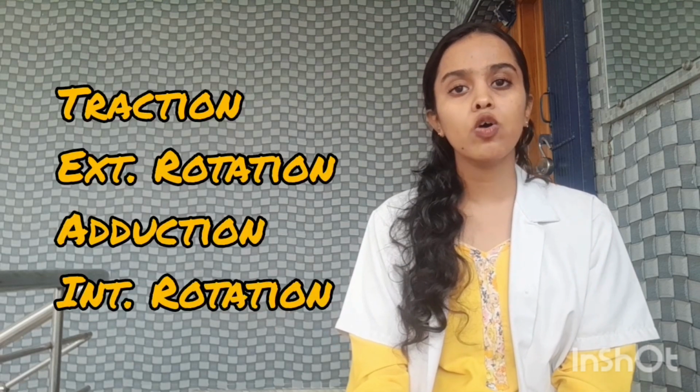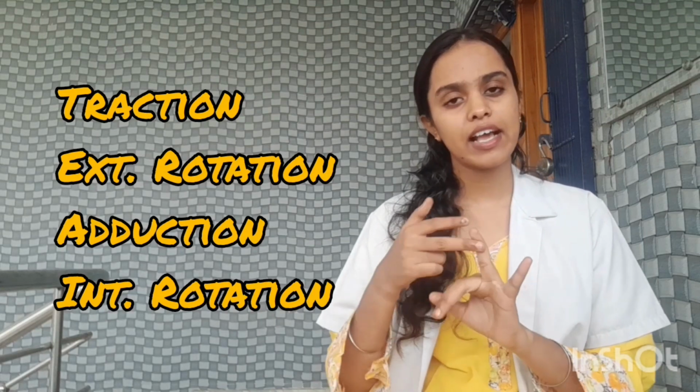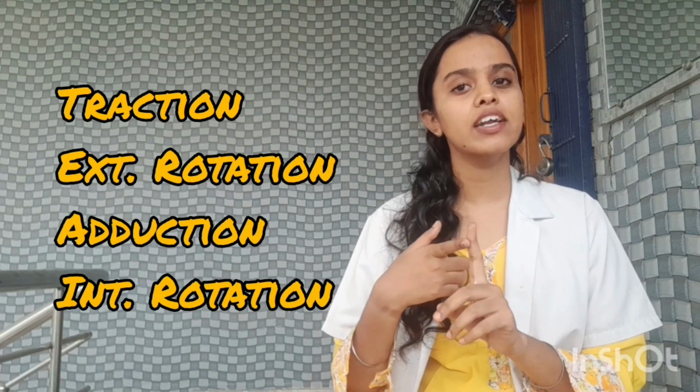by closed reduction. It is managed by Kocher's maneuver, which includes traction, E, external rotation, A, adduction, and I, internal rotation. This is followed in a process and the shoulder is reduced. This is sometimes managed by open reduction too when it dislocates often, recurrently.